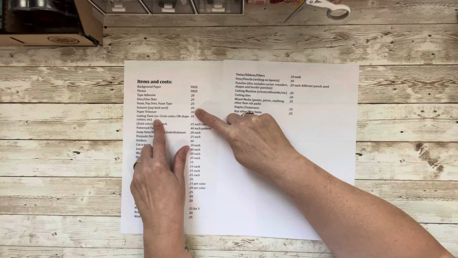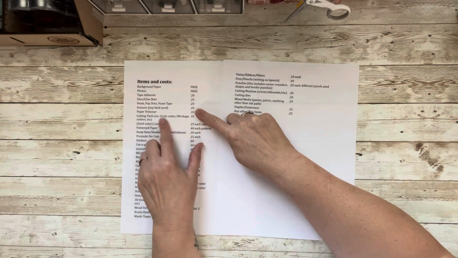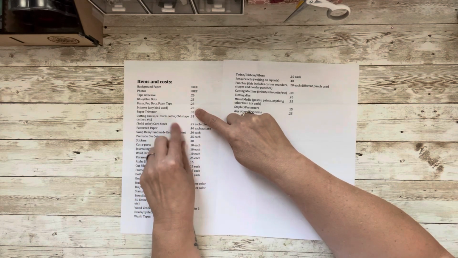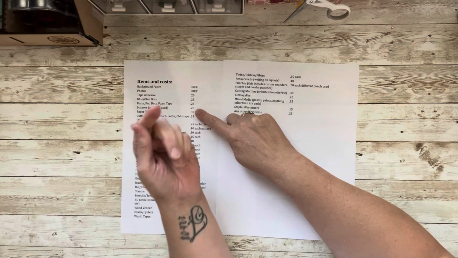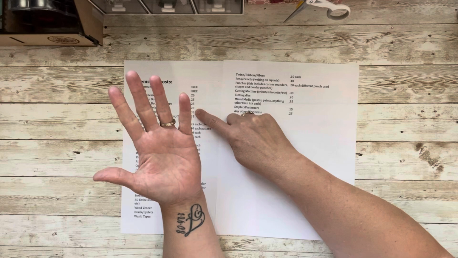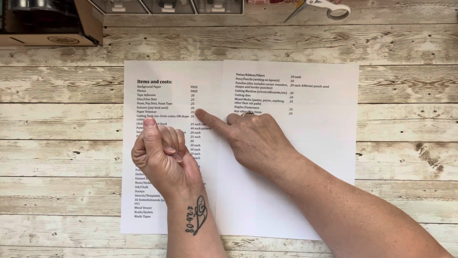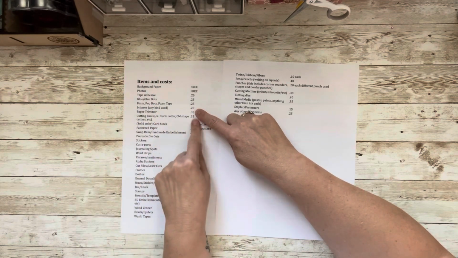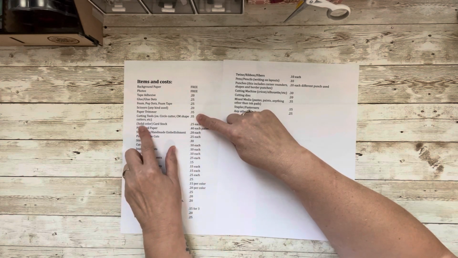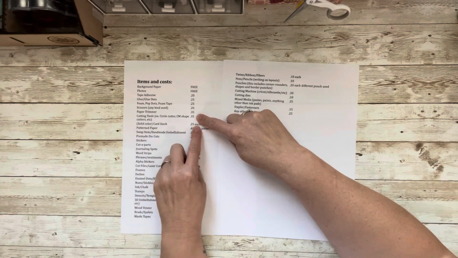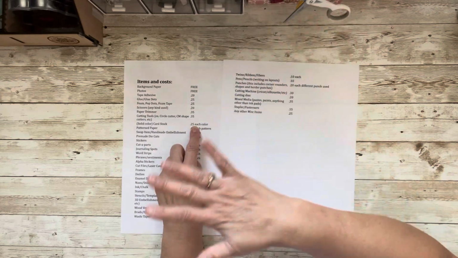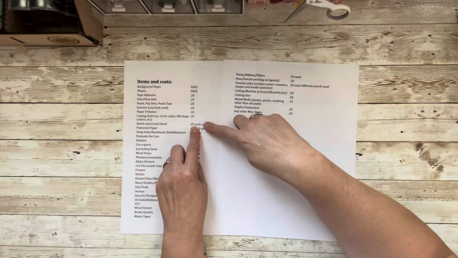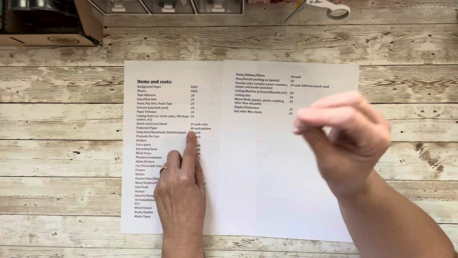Then cutting tools, 35 cents. That means like if you use the Creative Memories shape tools, or, let's say you use, I'm trying to think, what is something else? I'm drawing a blank. But any cutting tools other than scissors or a trimmer, it's 35 cents, okay? Solid color cardstock is 25 cents. So that means it's just one color. It's out of your color bins, right? Then if you use pattern paper, that's 40 cents.